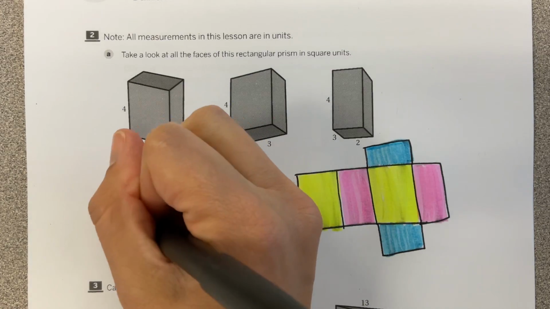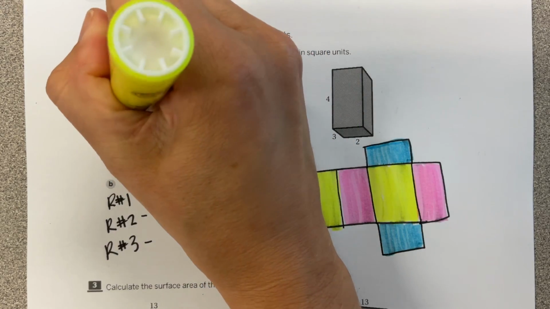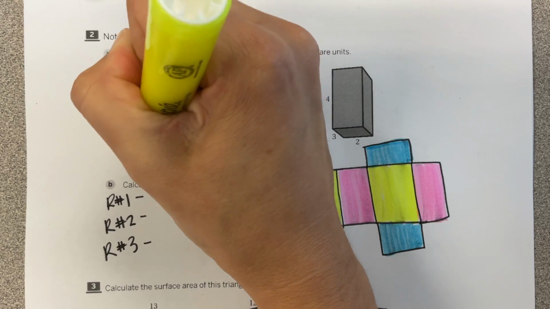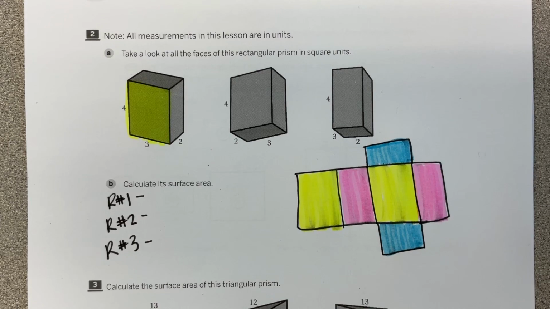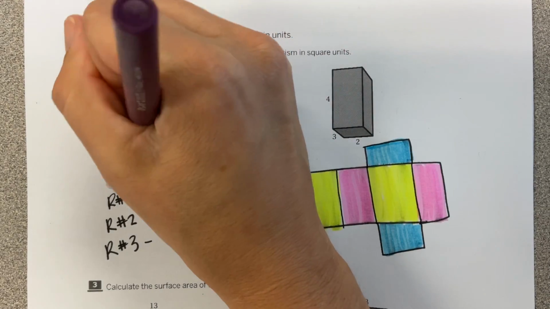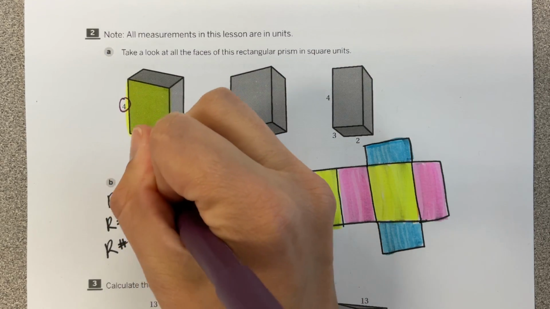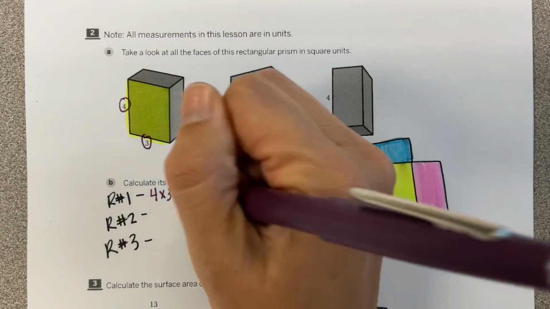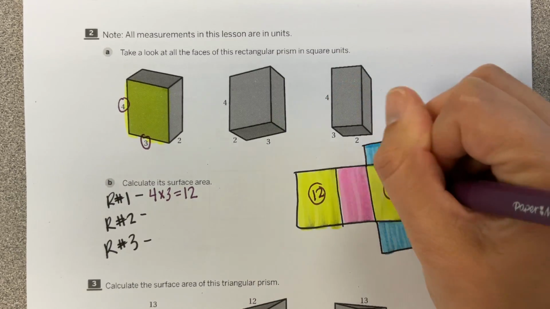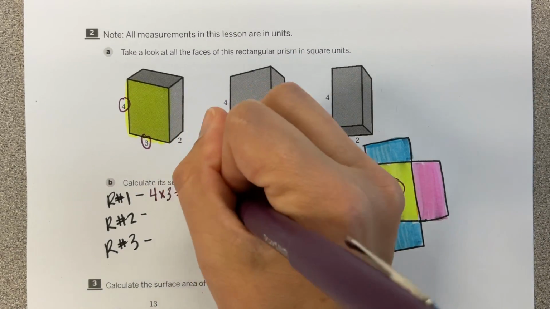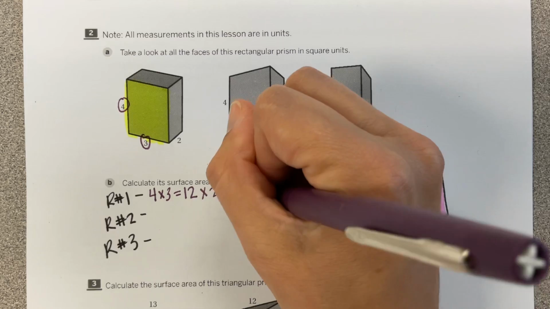So, this first one here, this front rectangle here has the dimensions of 4 by 3. So to calculate that, we're going to do 4 times 3, which is 12. Okay, so this yellow guy is 12. This yellow guy is 12. We have 2 of them, so I'm going to double. So I took the dimensions, but I'm doubling it, which gives me 24.